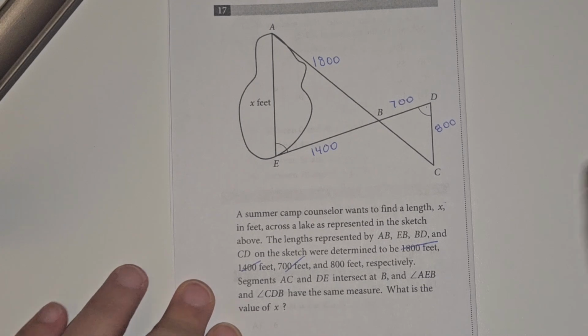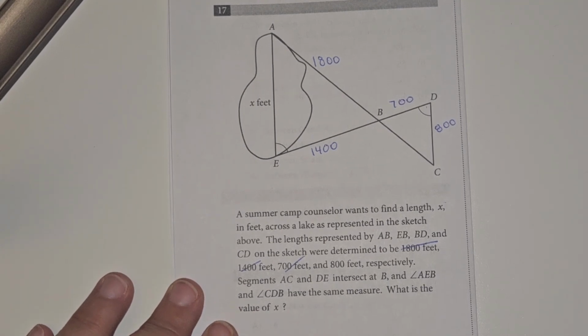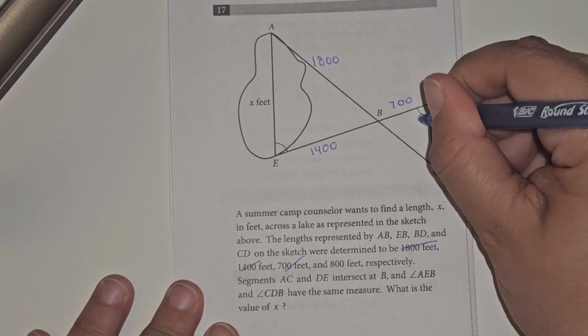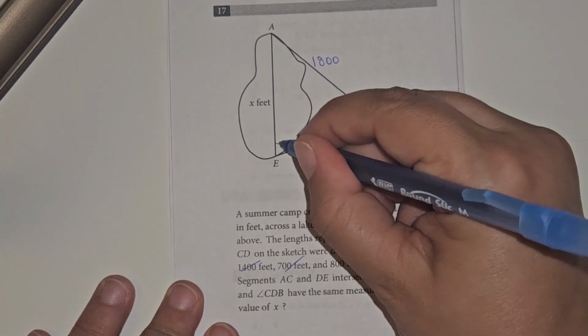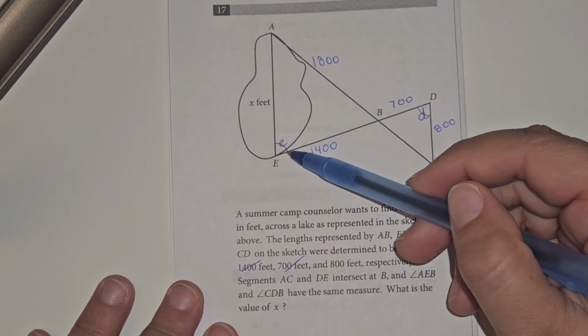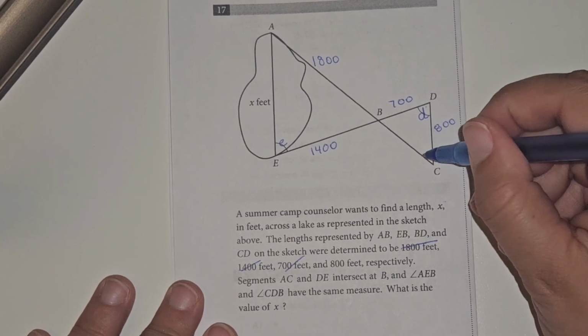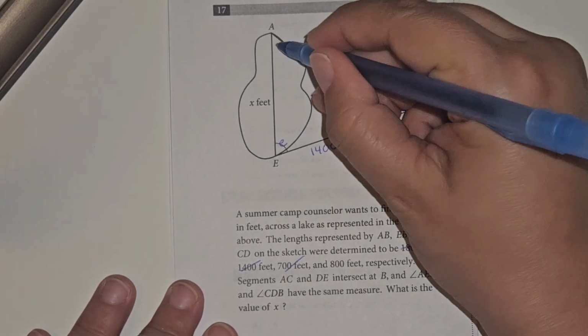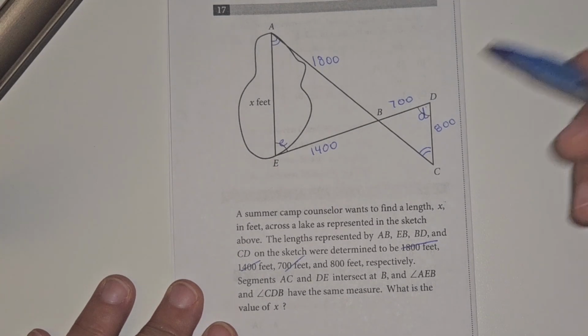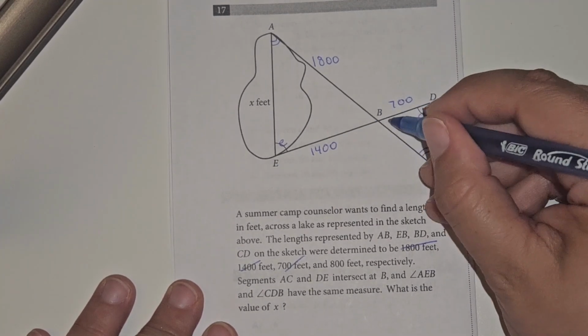All right, so this isn't too bad. What we're looking at here is similar angles. So I'm just going to call this angle D and little letters E. This angle is going to match A, and because of this intersection here, these are going to be the same.